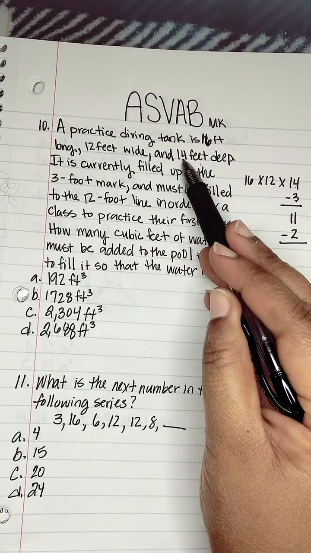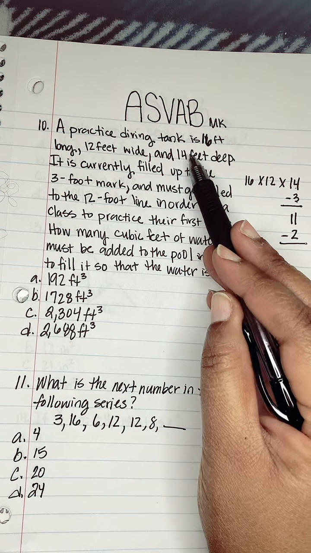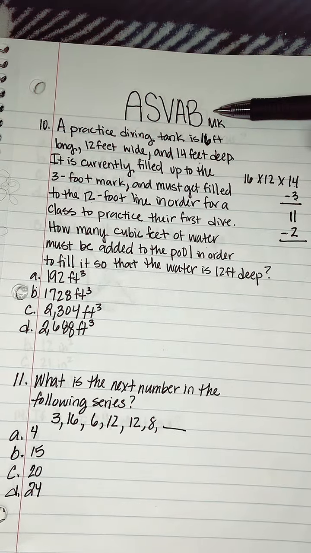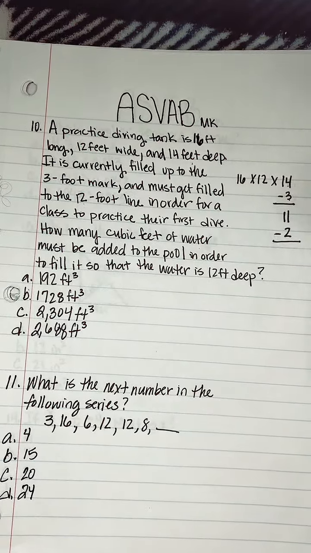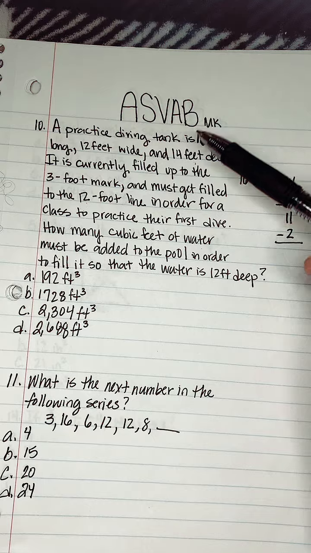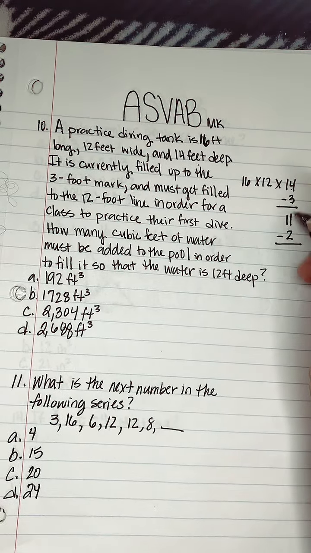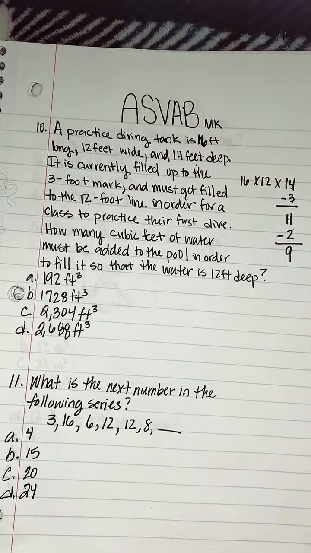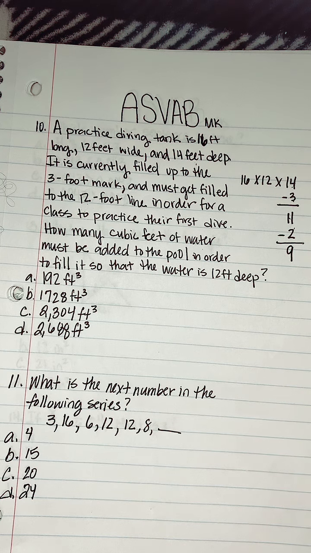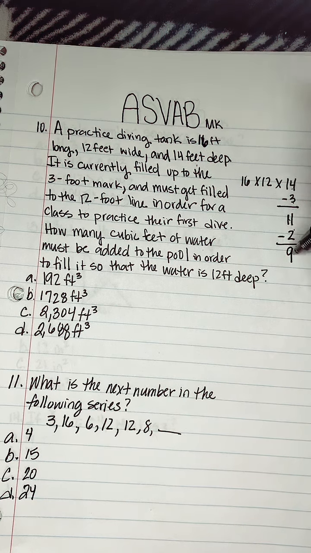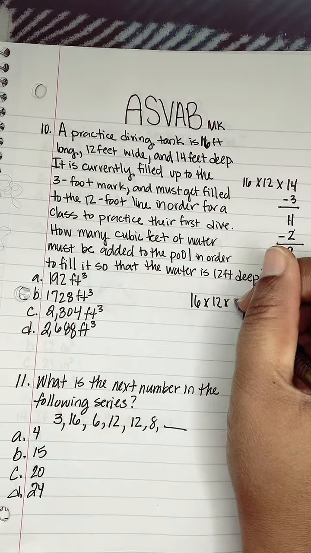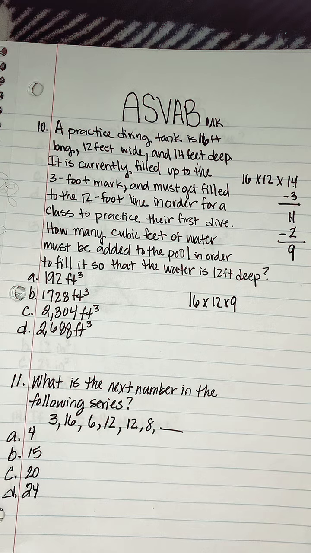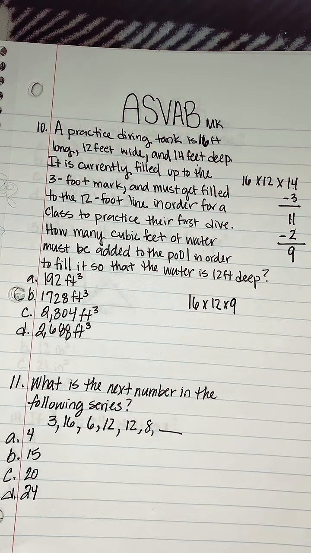Because if I only need 12 feet, but it's actually 14 feet deep, I'm not filling the tank up all the way to the top of the rim, right? When you think about a swimming pool, there's always a little space between the top of the pool and the water. And that's 2 feet that we're going to knock off. So 11 minus 2 would be 9. So this will give me actually how much I need to fill. I would end up doing 16 times 12 times 9. I hope everybody's following me there. Yes, Blake said 16 times 12 times 9.